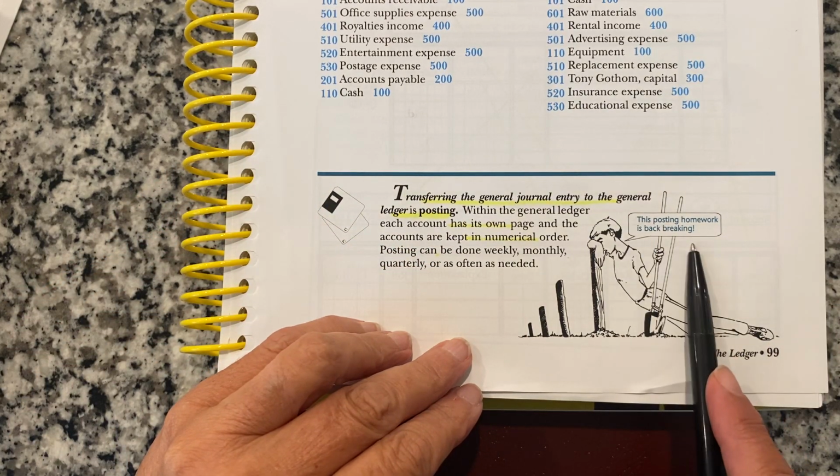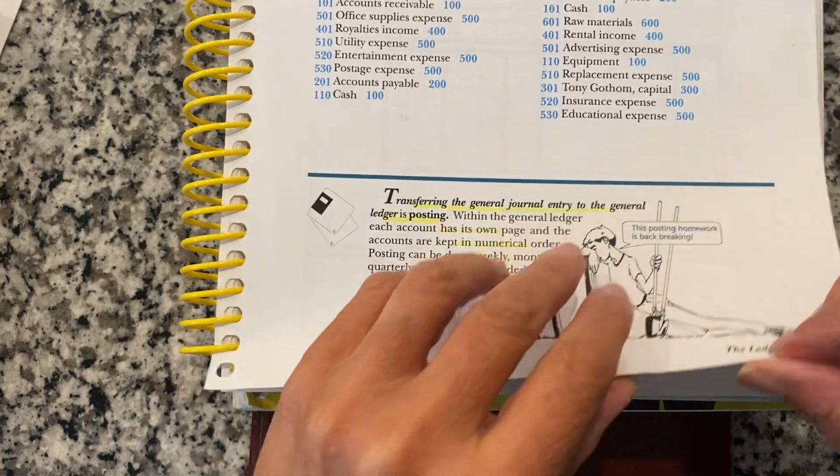This posting homework is backbreaking. I don't know about that, but anyway.